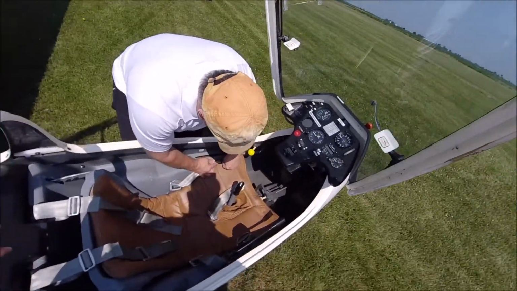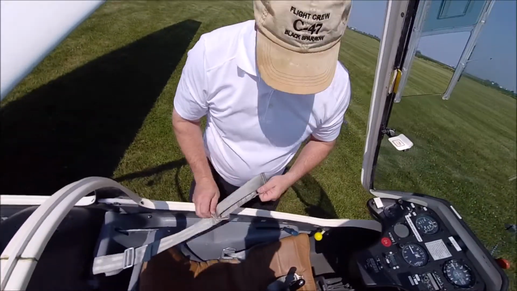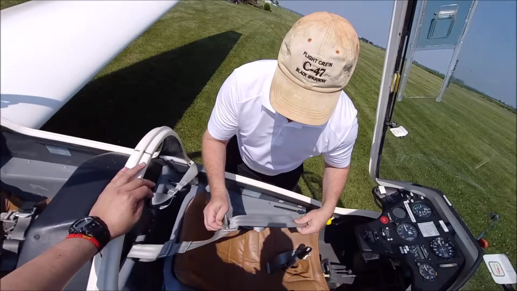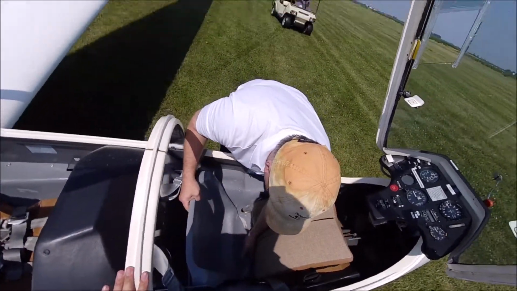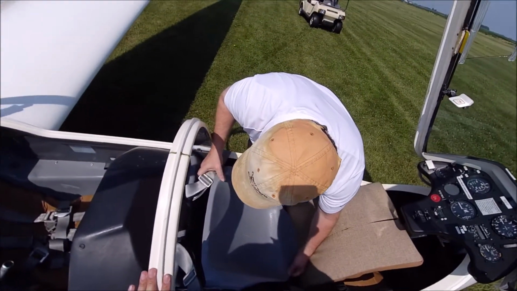I like to get everything fully loose before we get in. You weigh enough that you don't need any ballast in here, so we don't have to put any extra weight in. I'll take the seat pan and move it all the way back for you.